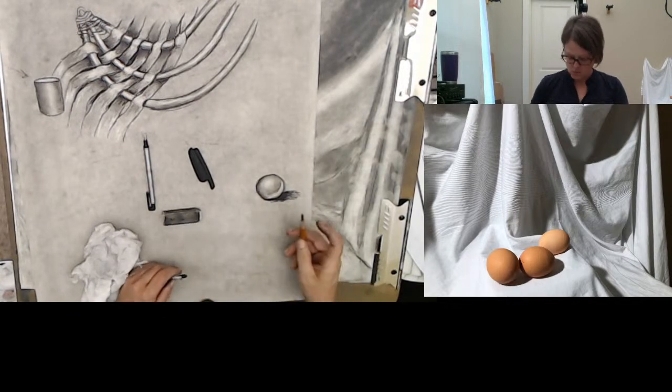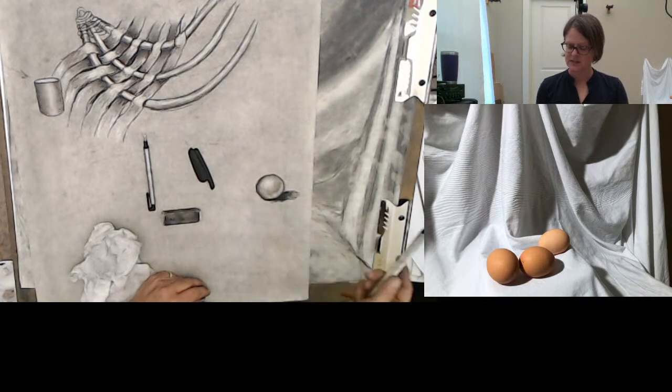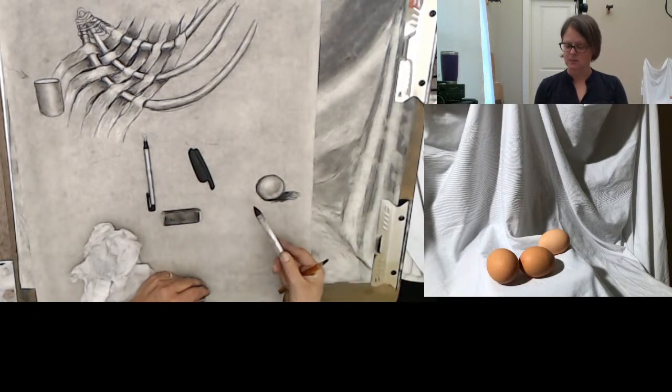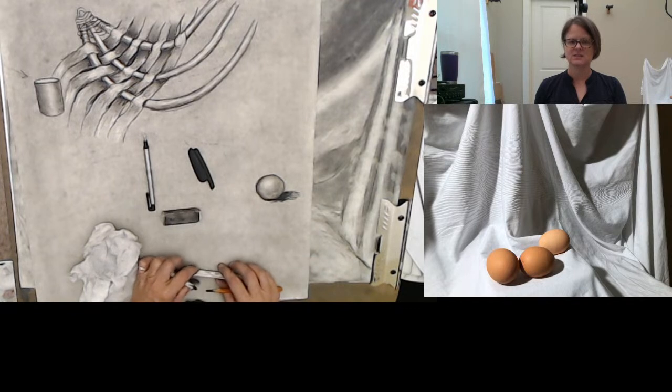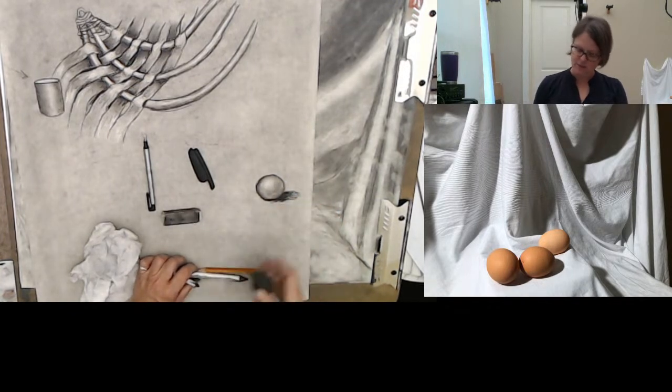So what I can do is I can do the same thing here. Just blend this a little bit, and then if I want to darken that, look at how easy that is to do. With a dirty blending stump, you can just drag over that, and it's still there. I might want to take a little bit more of it out.